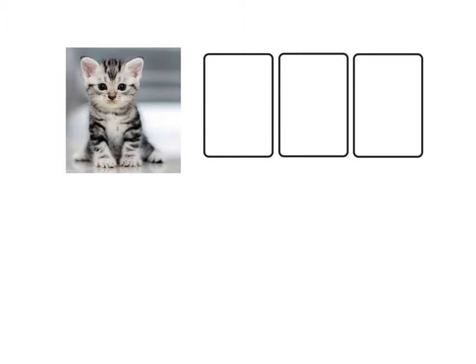There are 3 sounds in the word cat. K, E, T. I'm going to write down the 3 sounds that I hear. K, E, T.